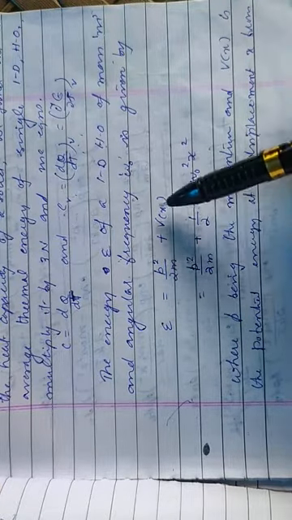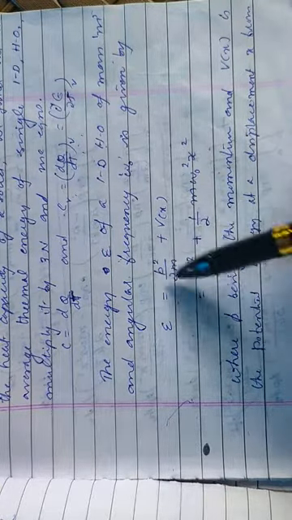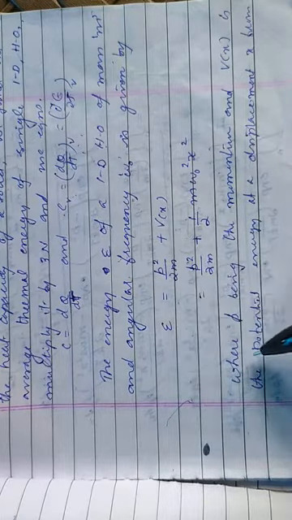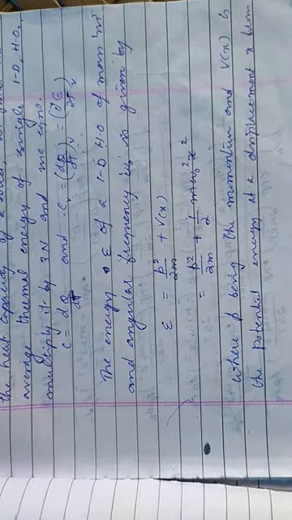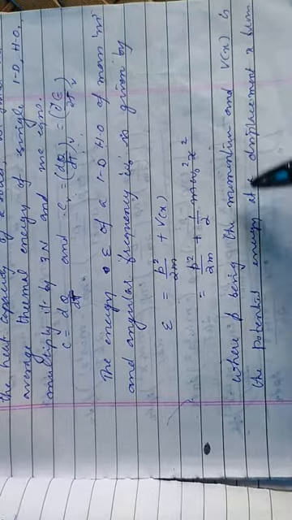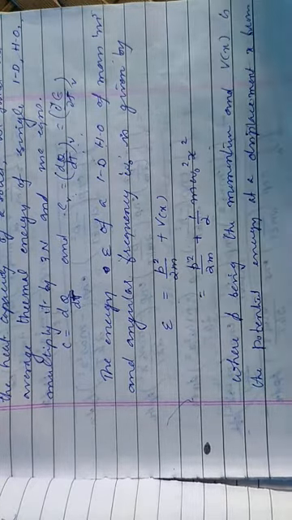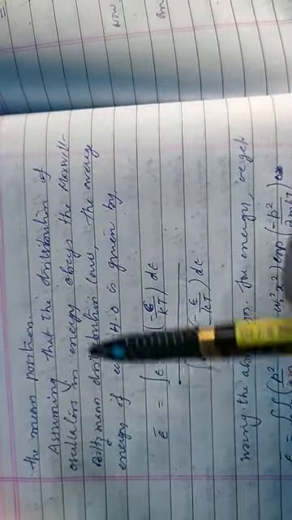So this is kinetic energy, this is potential energy, and the sum of these gives the total energy of this harmonic oscillator, where p is the momentum and V of x is the potential energy at a displacement x from the mean position. These are the usual terms we use to represent harmonic oscillator motion.